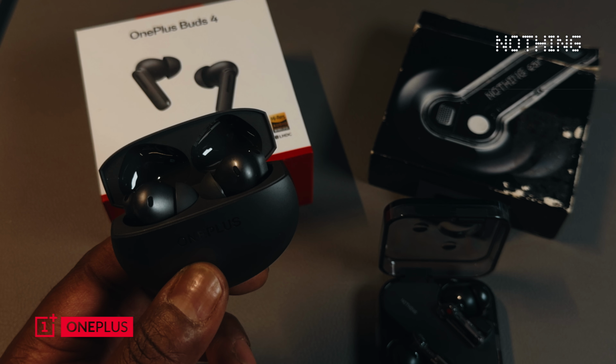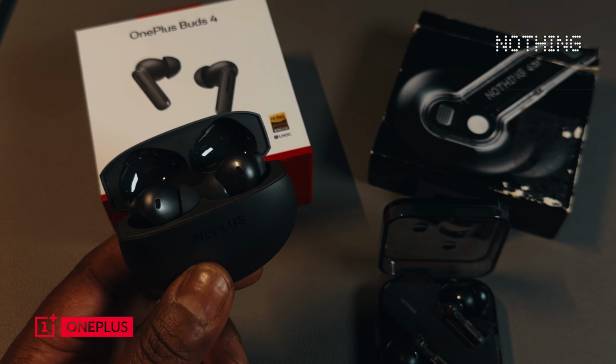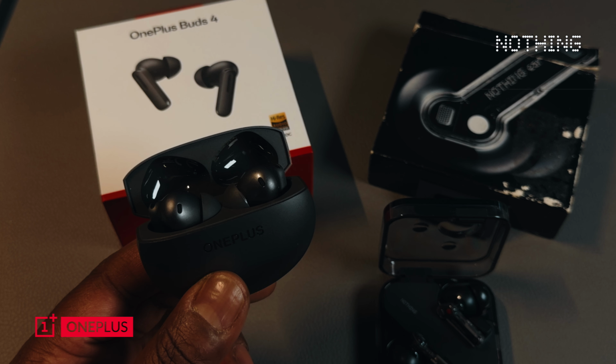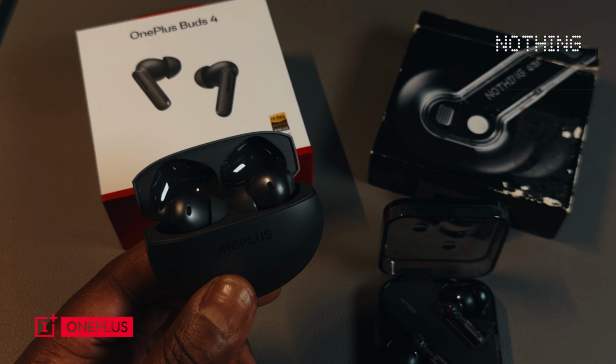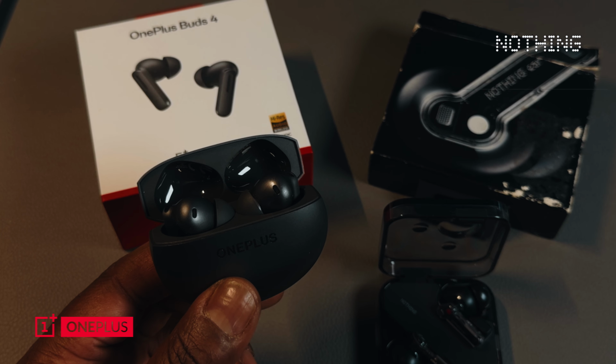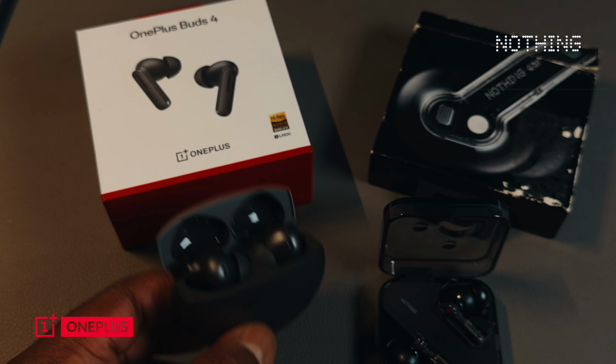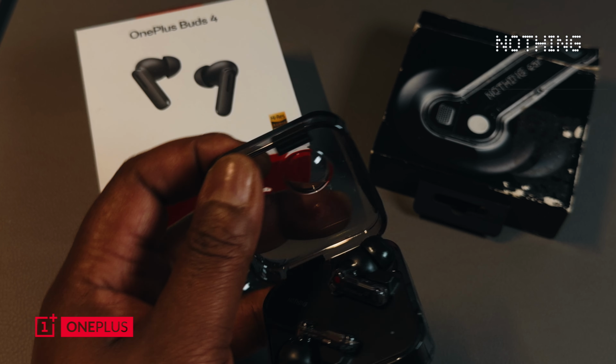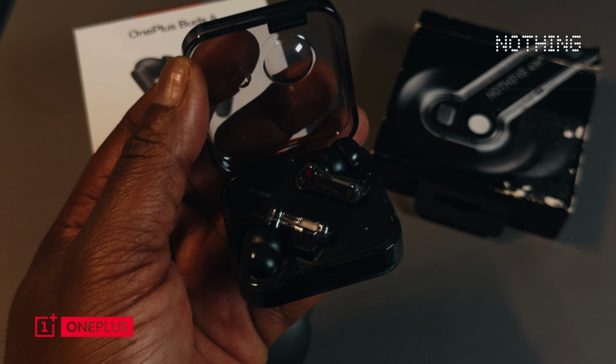First, the OnePlus Buds 4 is the music weight. You get fuller bass, heavier kicks, stronger foundation. Bass lines carry weight. Now, contrast. Nothing Ear: tighter control, cleaner edges.